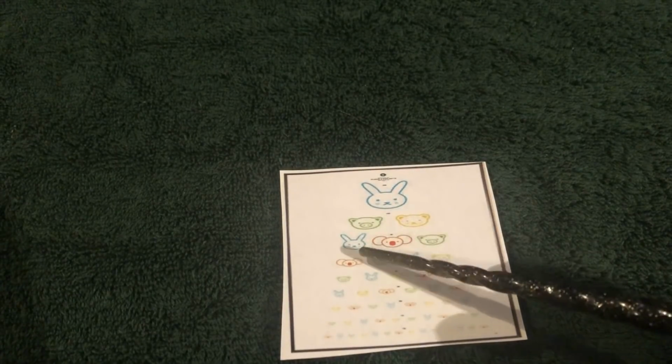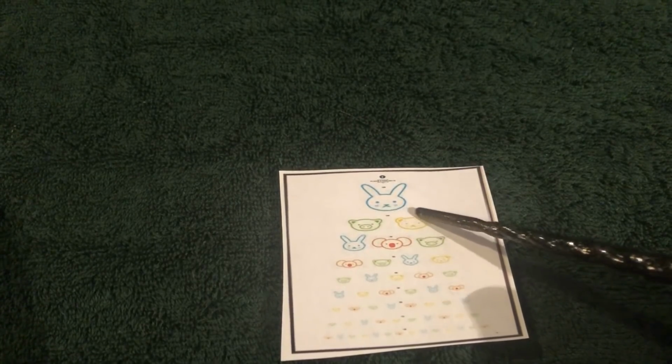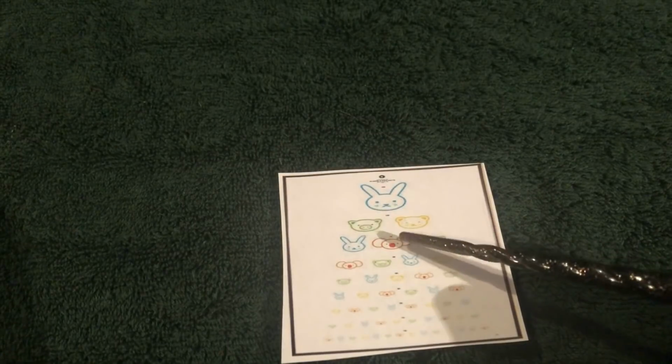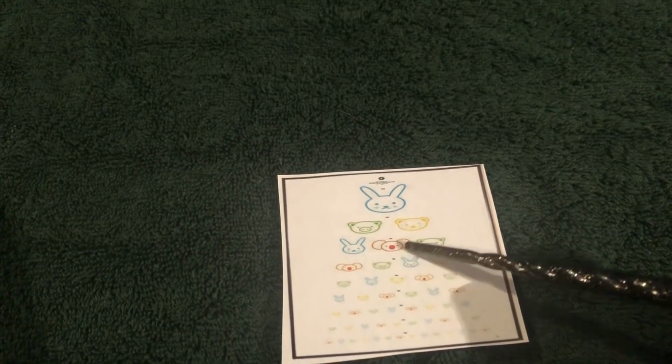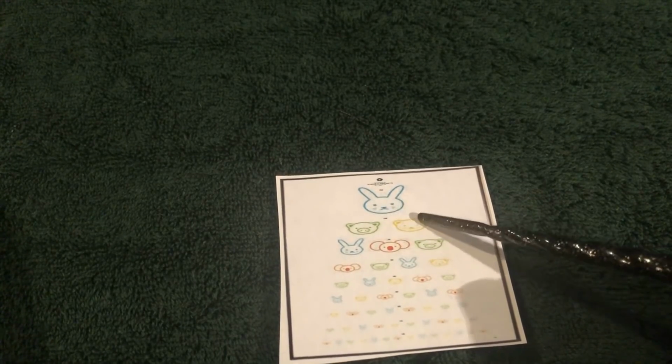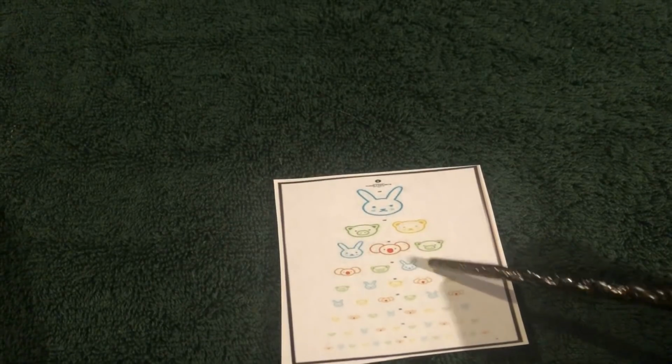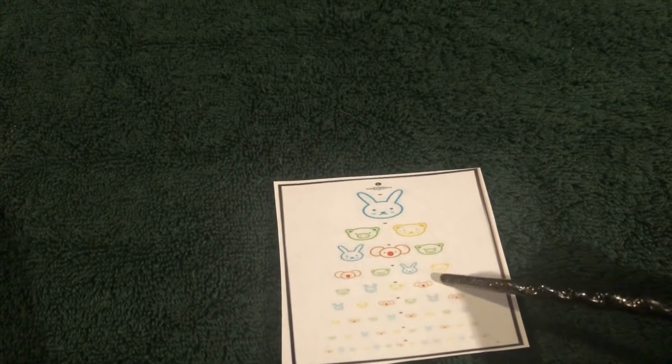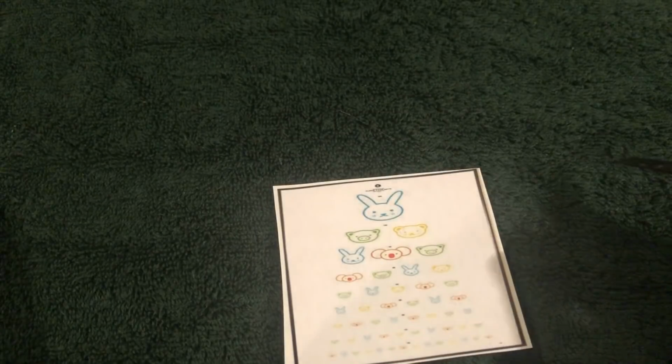So that's really the pattern we have here. We have blue bunnies, yellow tigers, green pigs, and reddish-orange koalas. You see it goes all the way down for many lines. But excellent, you did a good job reading that.